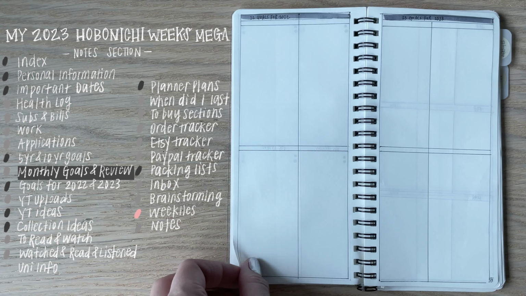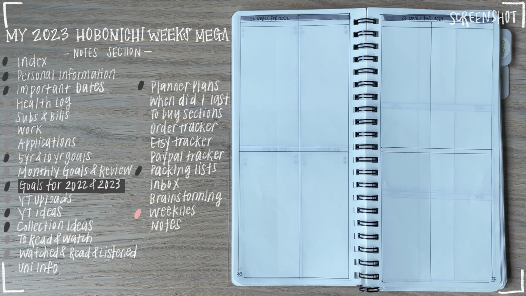And the next section is my yearly goals. So 22 goals for 2022 and 23 goals for 2023. I did set my 22 goals for 2022, and I don't think I've ever shared it because it is a bit private, but I want to see what I did accomplish and what I didn't accomplish, and then reflect on that to set my 2023 goals. So that's why I have both in my 2023 mock-up.